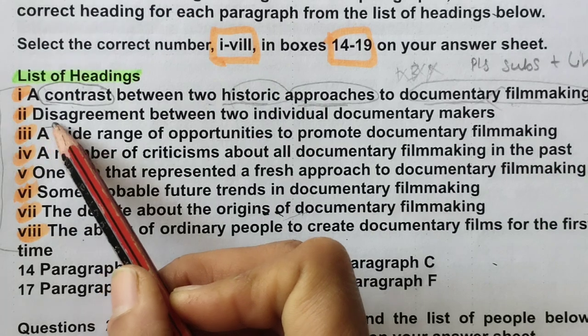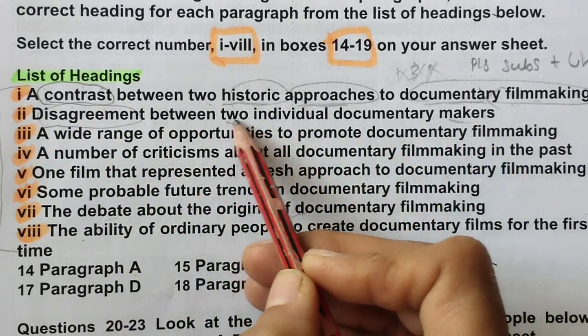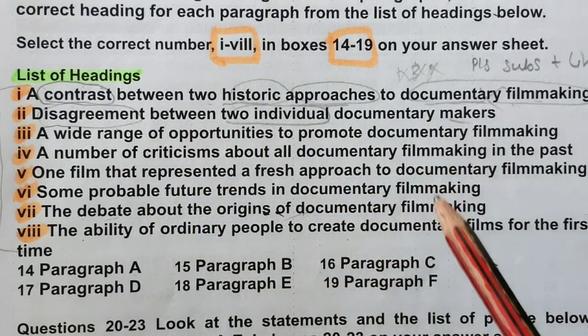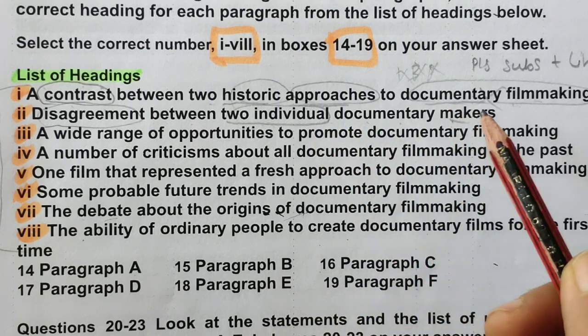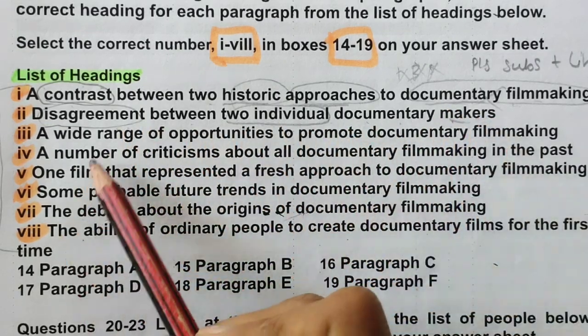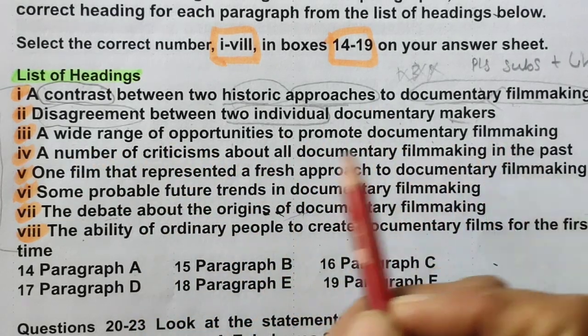Disagreement. So some disagreement between two individual makers. It means what? Disagreement between two individual makers. Some persons like producers, film producer, documentary makers, we can get these words. Disagreement between two individual makers. A wide range of opportunities to promote documentary filmmaking.